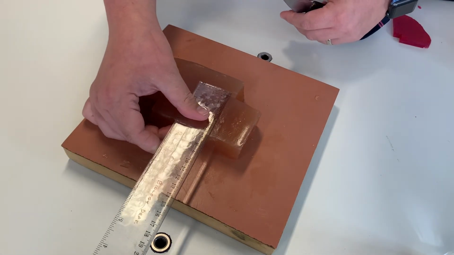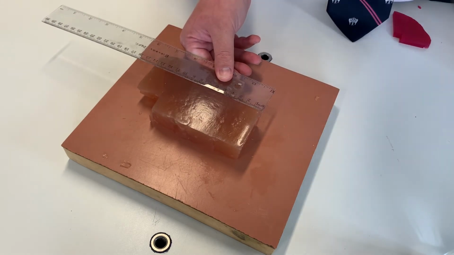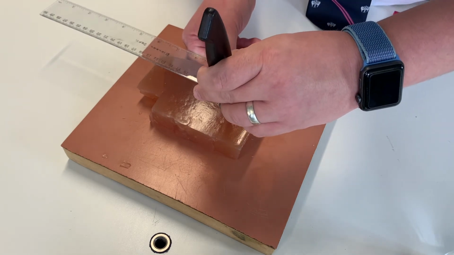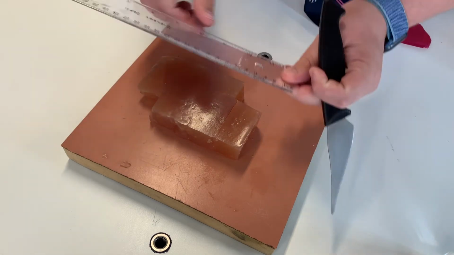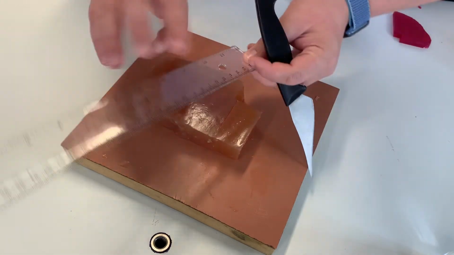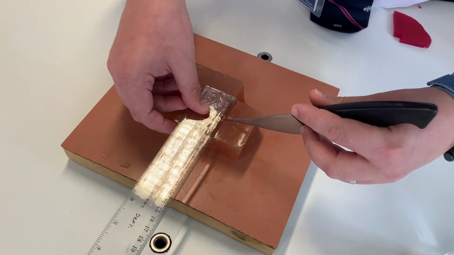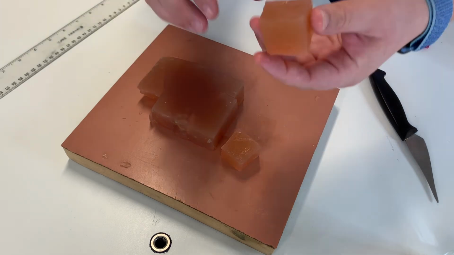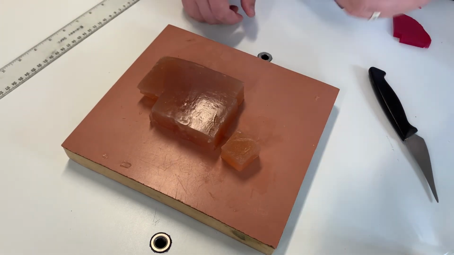We're then going to cut that so it's 3 centimetres wide. And we're also going to cut that so that it's 3 centimetres long. And we have our agar cube of 3 by 3 by 3.